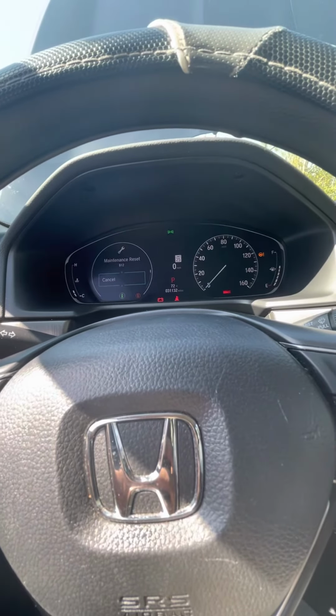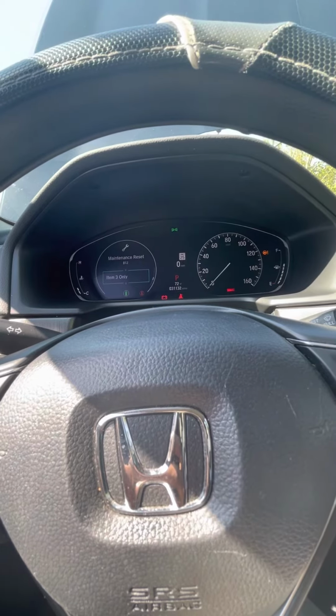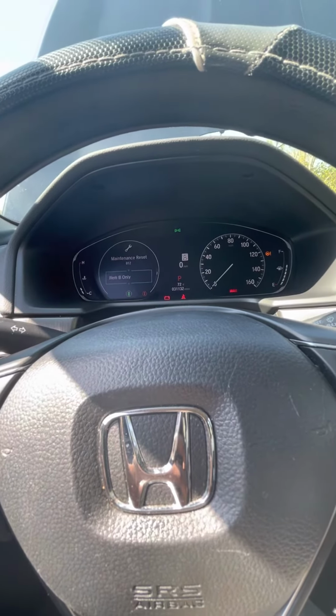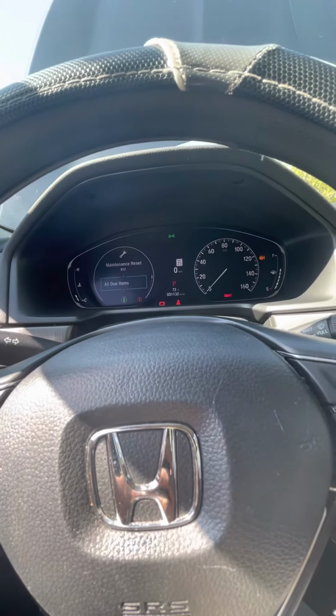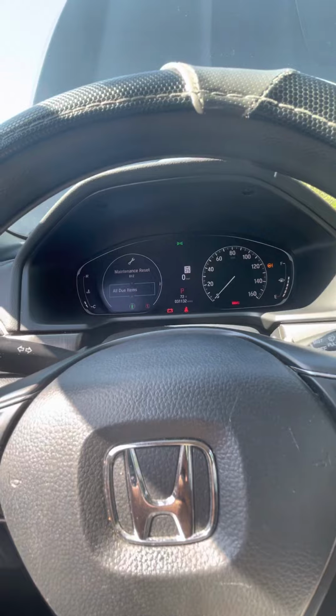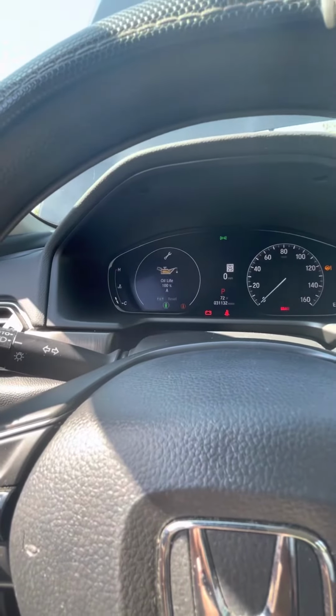Alright, wait, what? Do you want to reset all of them? We only did the oil change today. So I guess what are all the due items? So, alright, and then, nice. So now we're at 100% on the oil change.